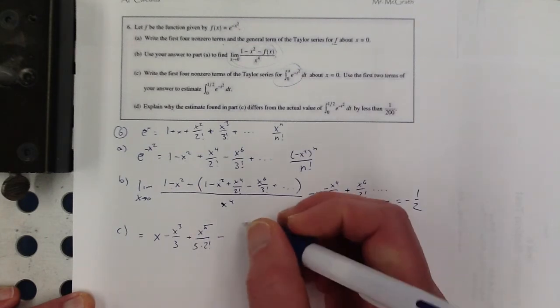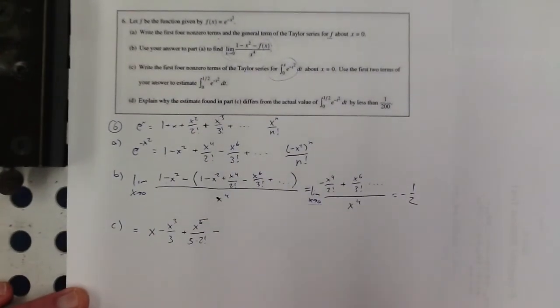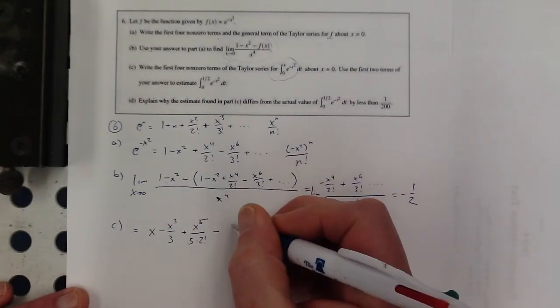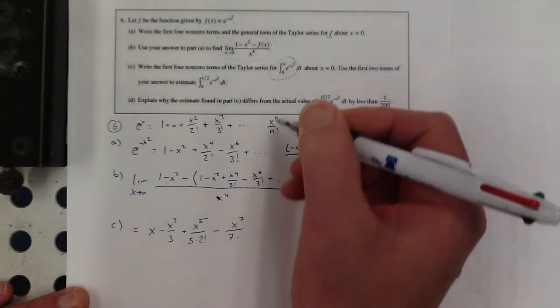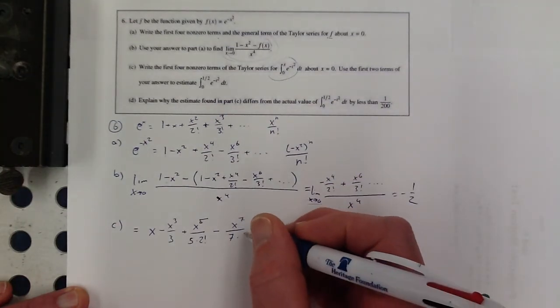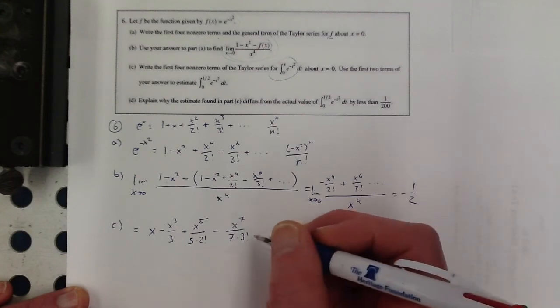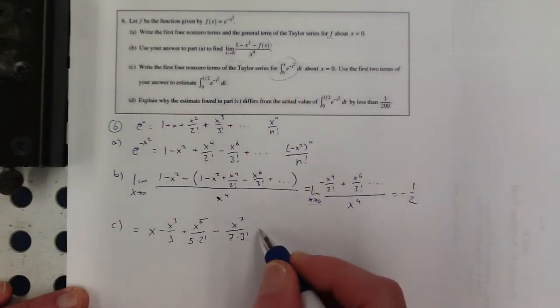Minus x to the 7th over 7 times 3 factorial. And that's what they wanted, right? Yes.